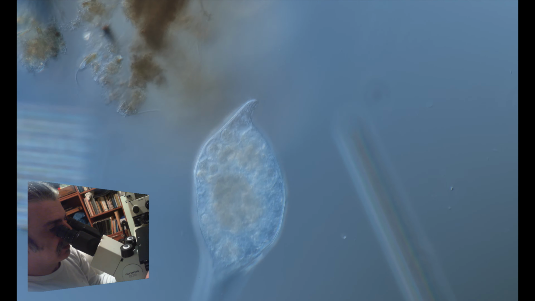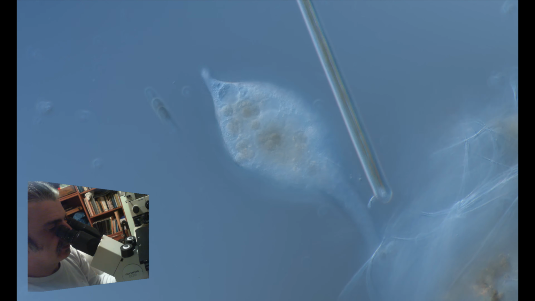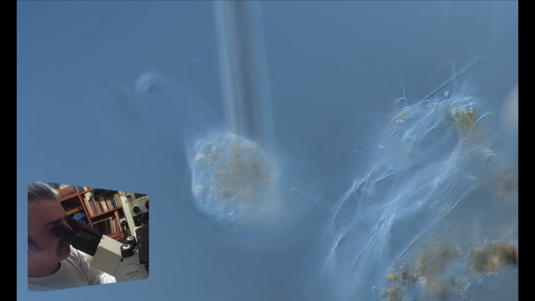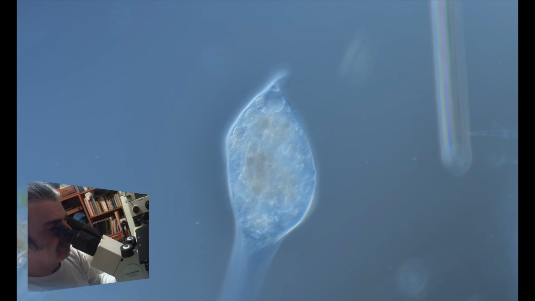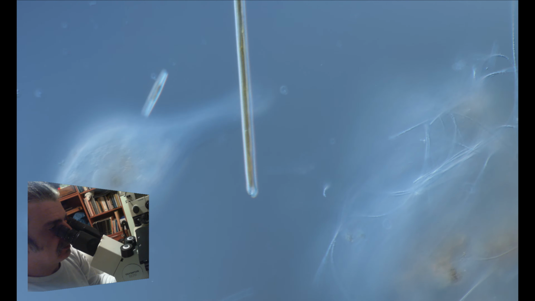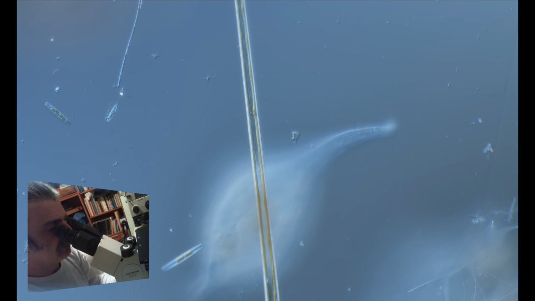And around it we can see a Trachelius, again a very large, magnificent predatory ciliate, which is now very high in the water column, so it's a problem to get a good view of it. Yeah, now it's fine. And here is another diatom, a lonely one.